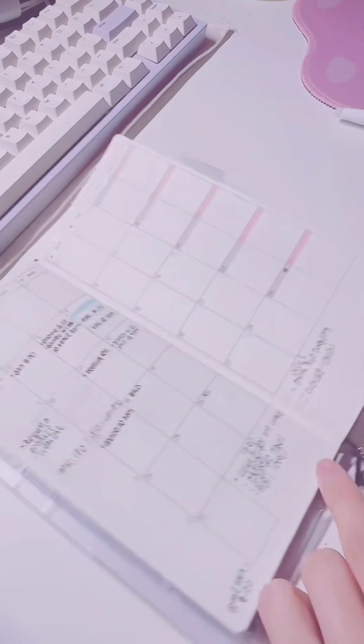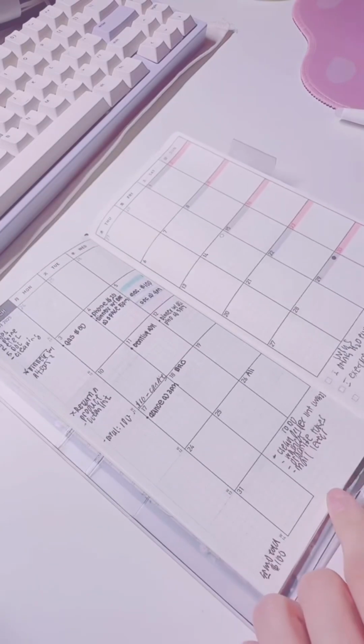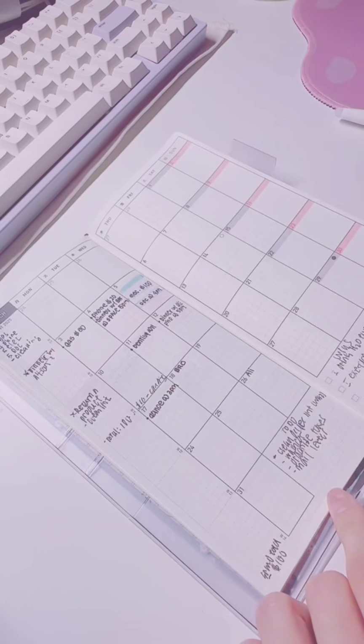I hope that helps. These are some of the ideas that you can use in your planner.